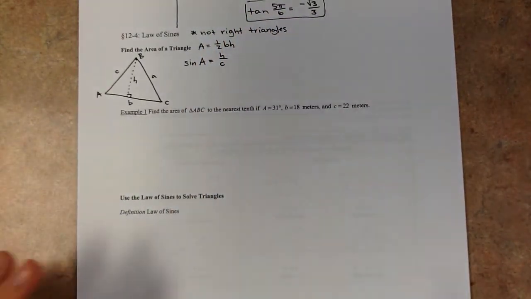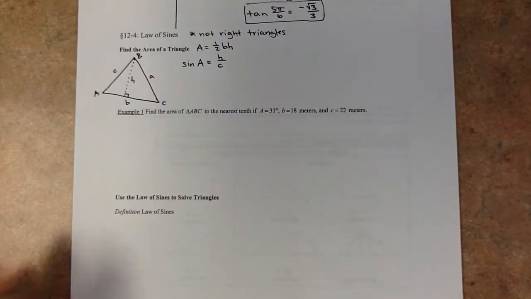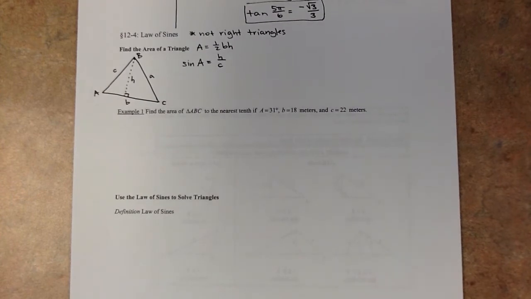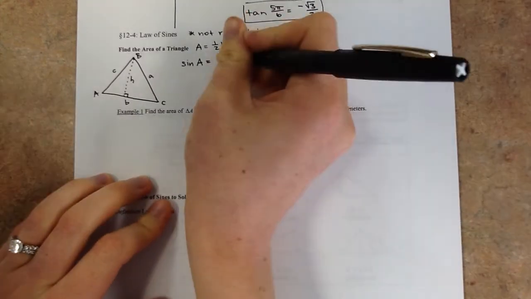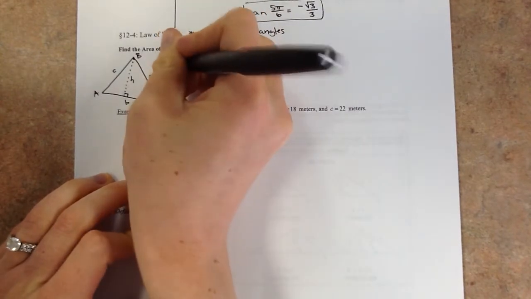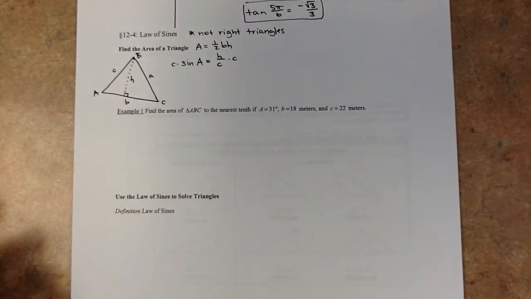Okay, so what we're trying to do here is make this area formula work, and the area formula doesn't work unless we know what H is. So this step is just getting us to figure out H. So we can take that formula that you've got right in front of you and just rearrange it to get H by itself. So we're going to multiply both sides by C, like this. So now we know what H is.